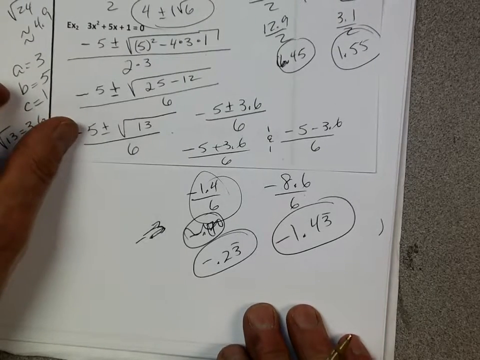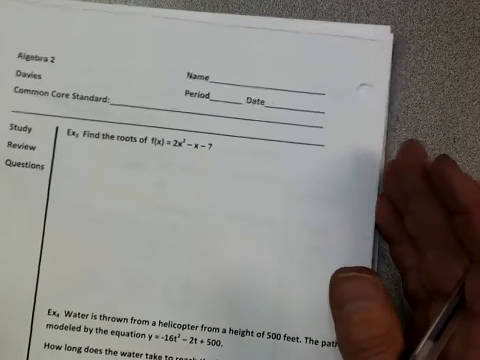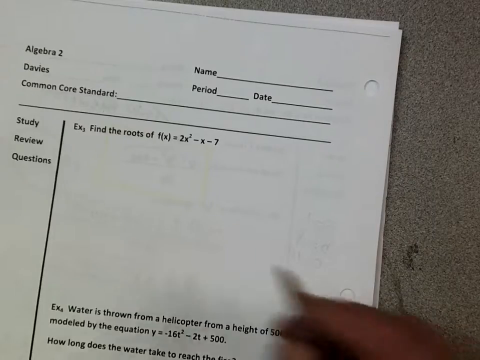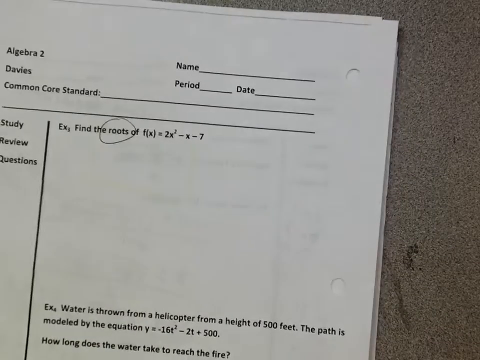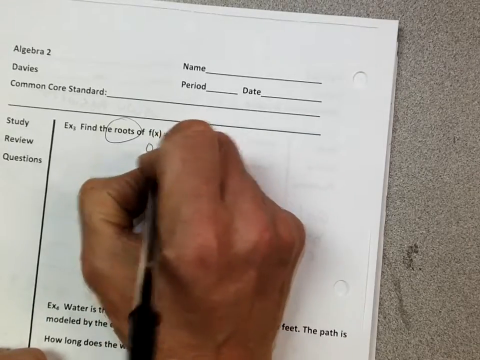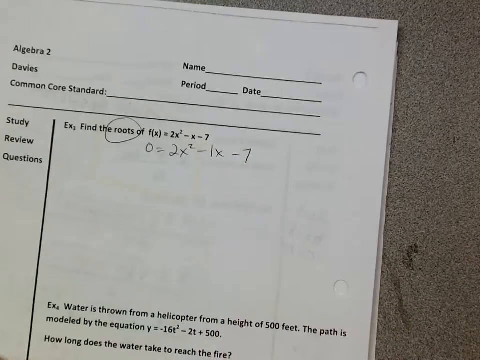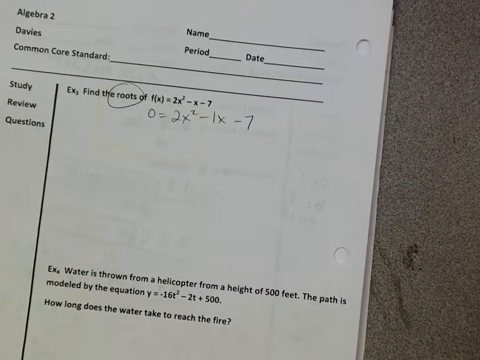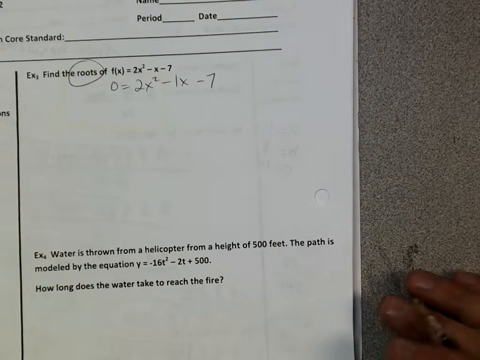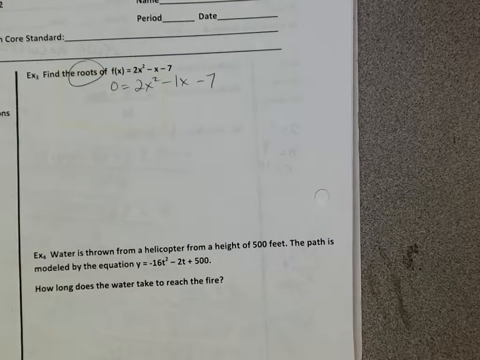Turn the page. Okay, here we go. All right, number 3. It says the roots. To find the roots means set it equal to 0, okay? So set it equal to 0 and solve. Now, let's use the quadratic formula. So give it a try. A, B, and C. Give it a try. I want you guys to do it without me.